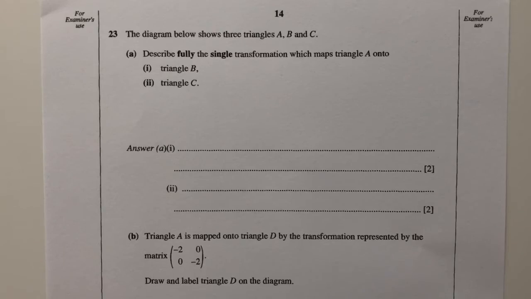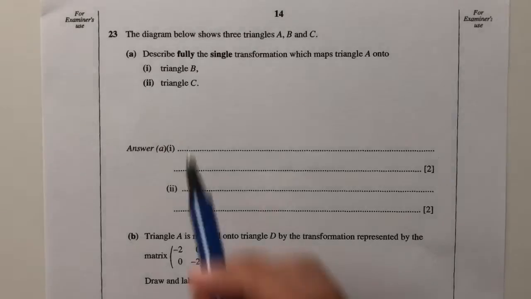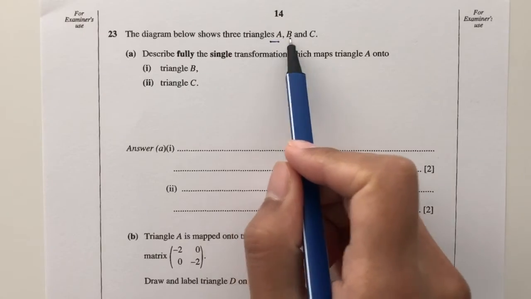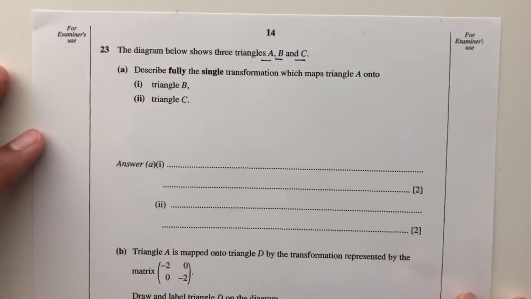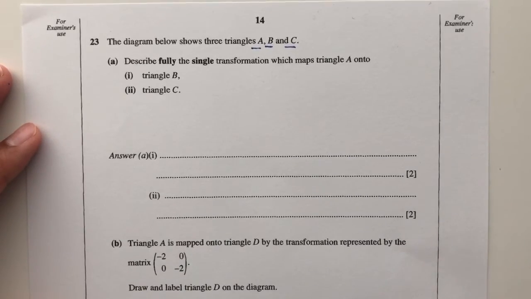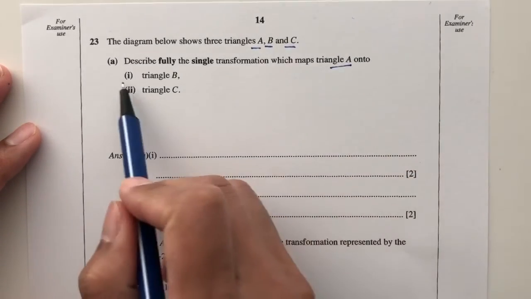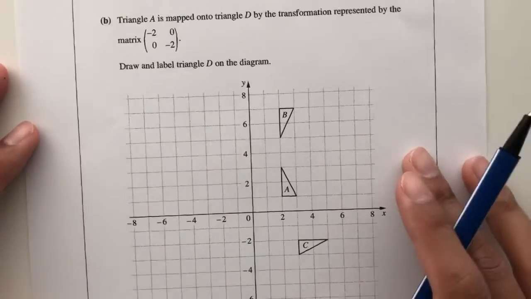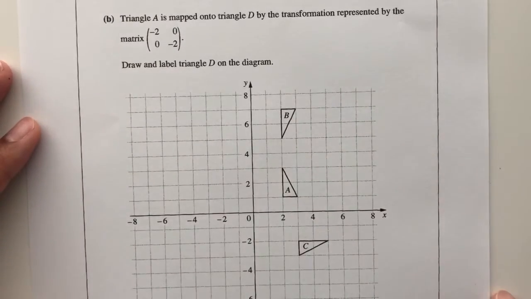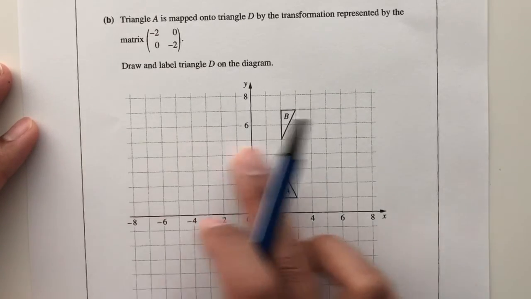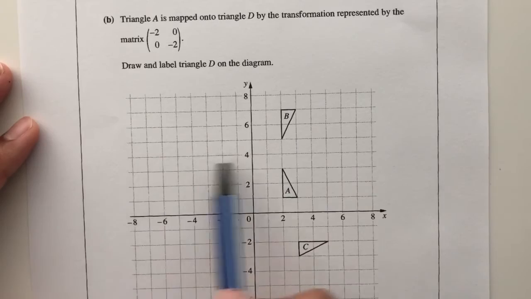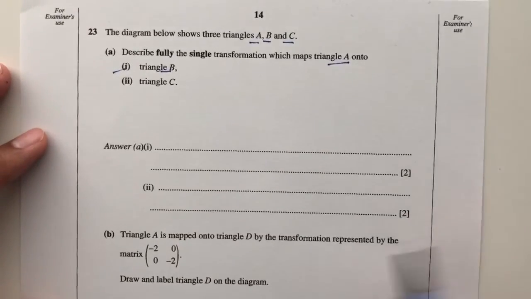Now, moving on to question number 23. The diagram below shows 3 triangles, A, B, and C. As you can see here, we have 3 triangles. Now, it says describe fully the transformation which maps A onto B. So A onto B. So this one, the size is the same. It is not an enlargement. It's very clear it should be a reflection in this line. The line y equal to 4. So pretty easy, this one.